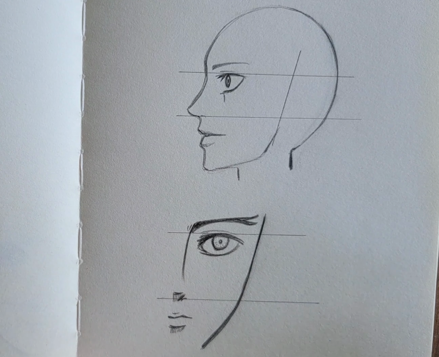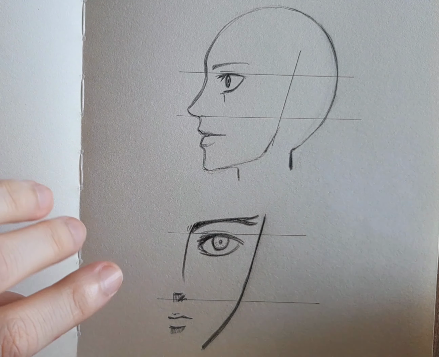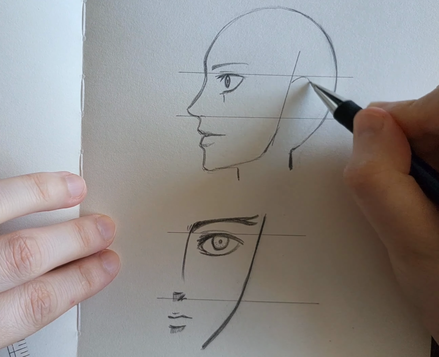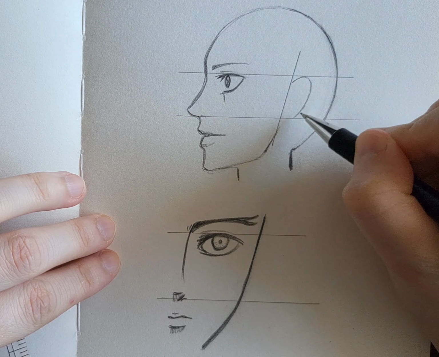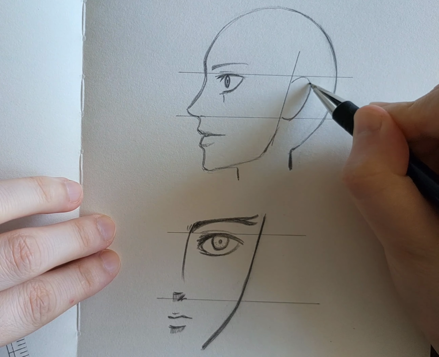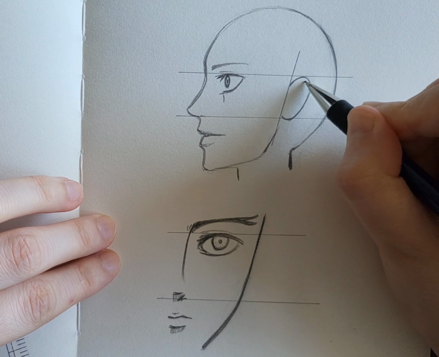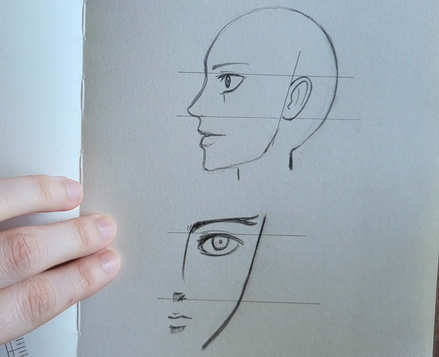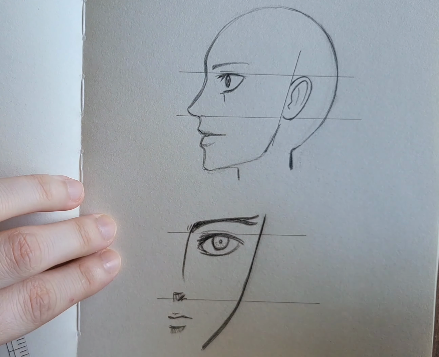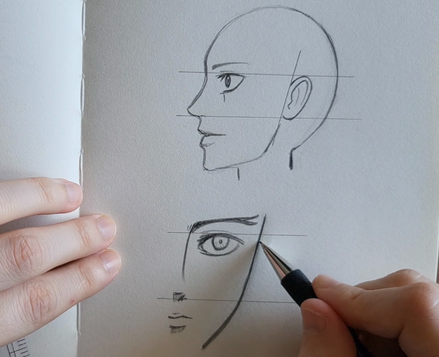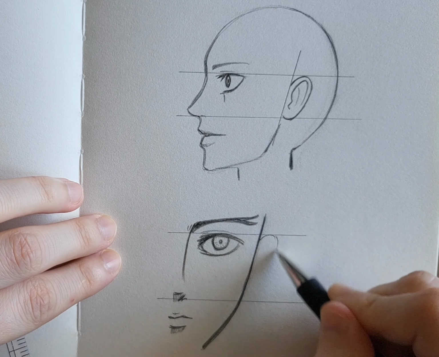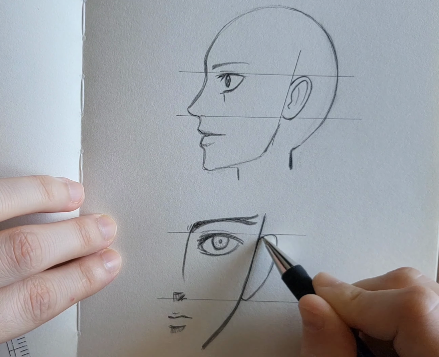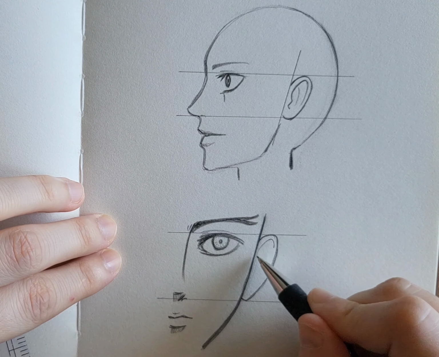So if we use these lines to draw the ear here, again we're gonna include the main parts, which are the helix and the tragus and the inner part of the entire helix, to make this ear appropriate. Again here, following the lines.